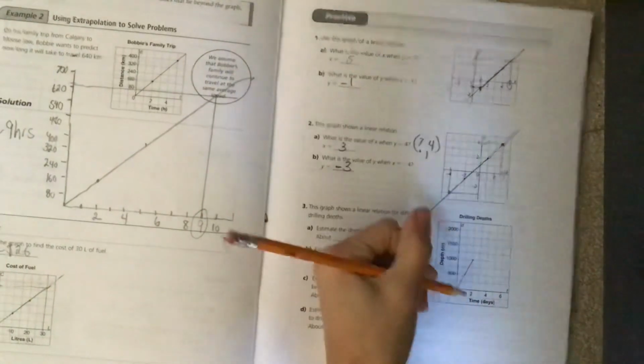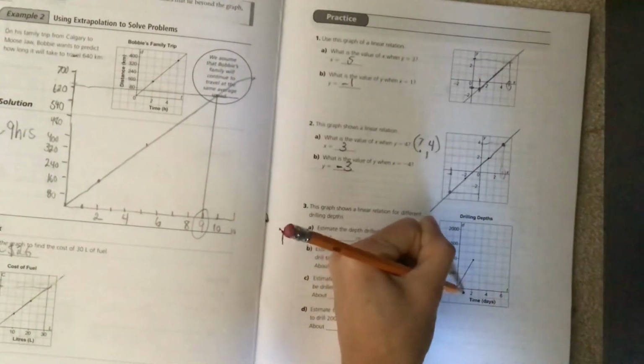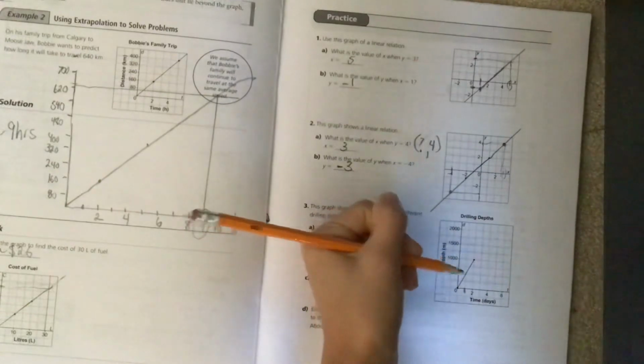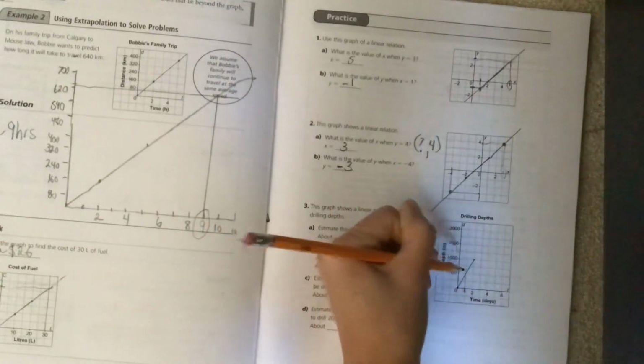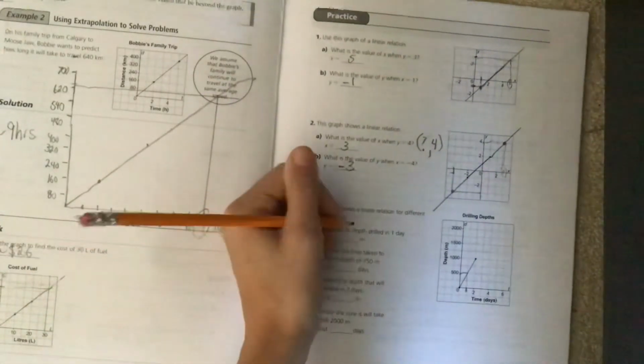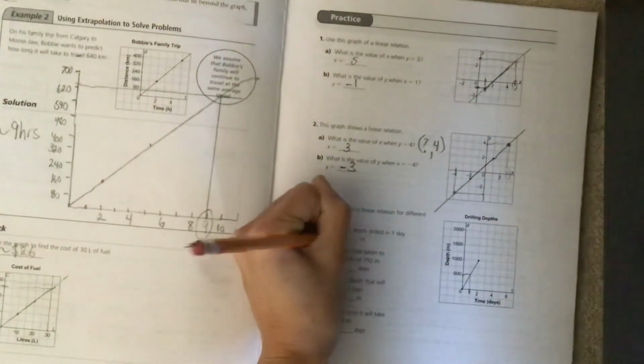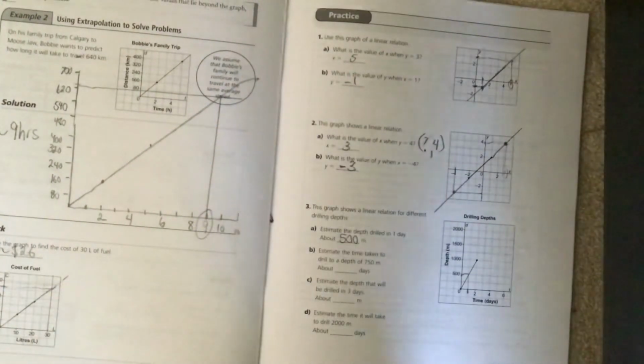Okay, for the next one, it says this graph shows drilling depths. Estimate the depth drilled in 1 day. So how long would it take, or how deep would they drill in 1 day? So here's 1 day. So we go up to the line and across. It looks like they're digging 500 meters.